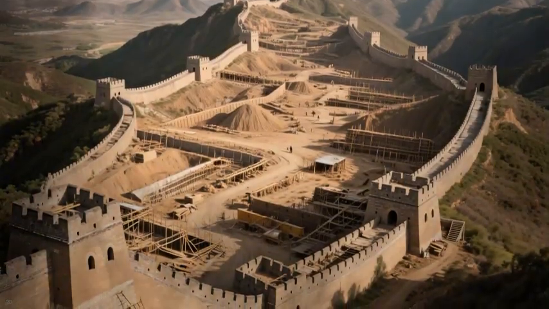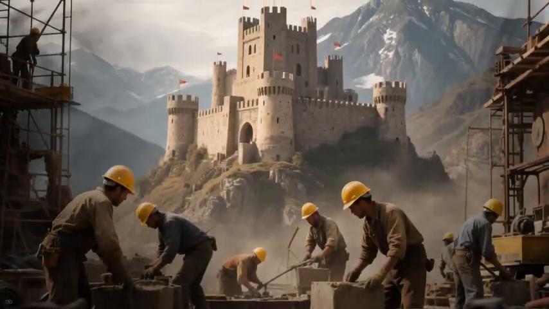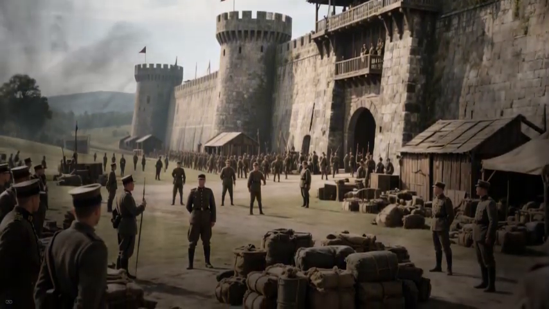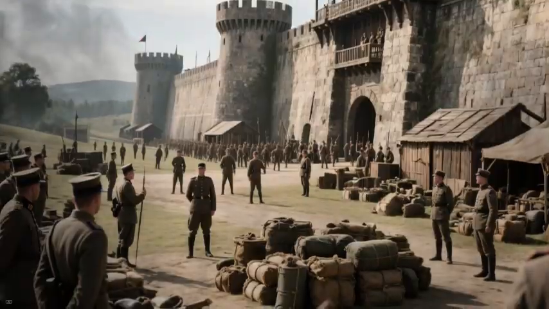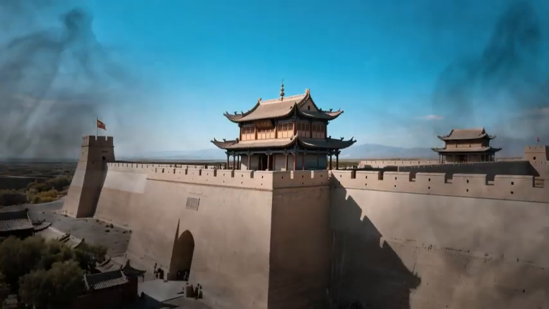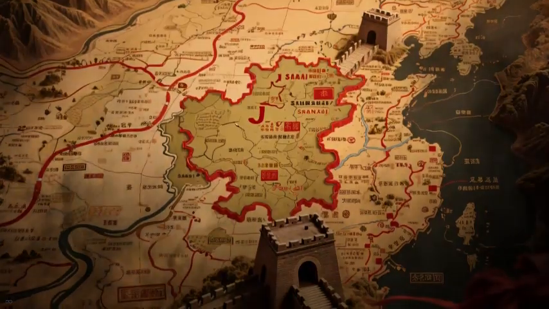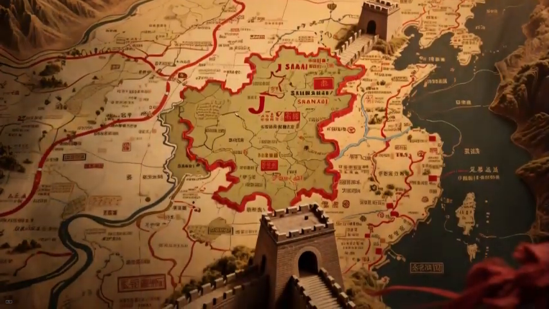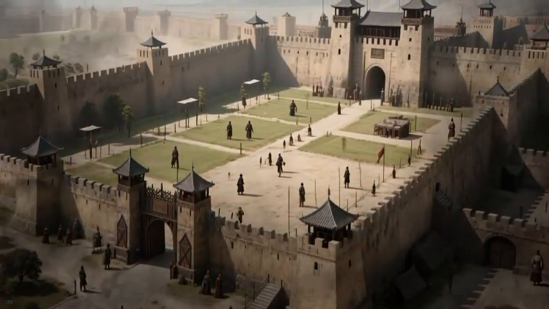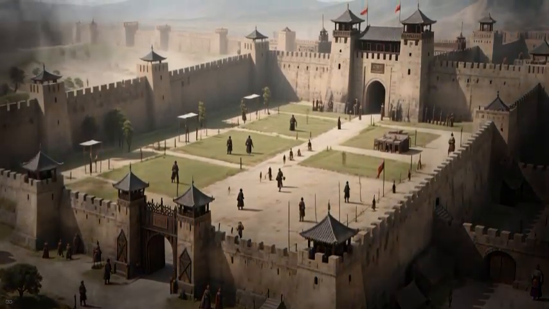The scale of the Ming program expanded beyond simple reconstruction. The government built large fortresses at strategic points along the frontier. These fortresses housed garrisons, stored supplies, and functioned as command centers. The most notable example is the Jiayuguan Pass fortress in the far west, constructed of rammed earth, brick, and stone. Other major fortresses, such as Juyong Pass and Shanhai Pass, guarded key routes near the capital. These structures included thick outer walls, defensive gates, and internal courtyards where soldiers trained and officials administered the region.